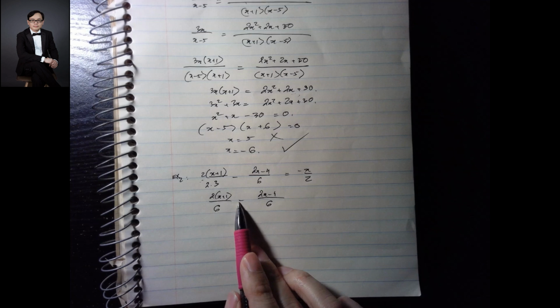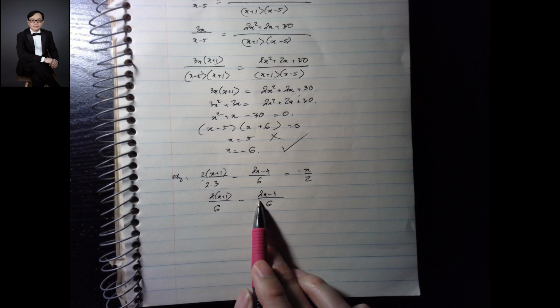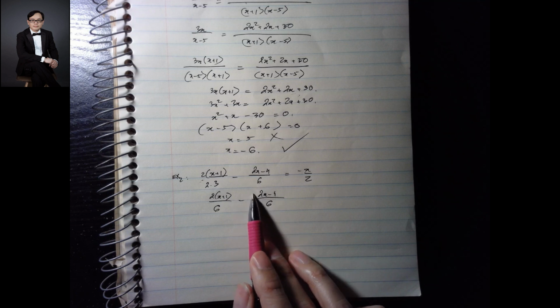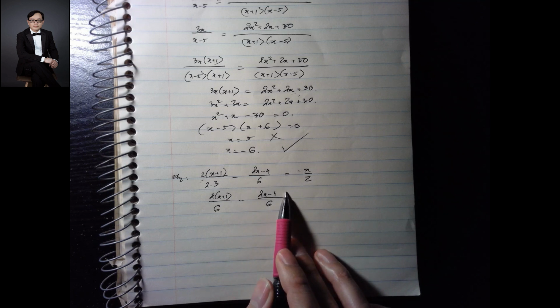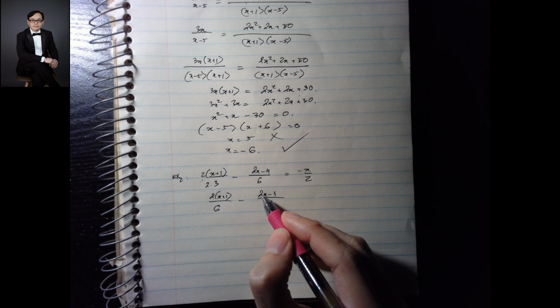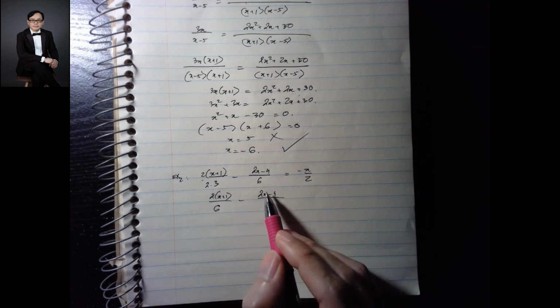The minus here is right on the same level with the bar, which means it's a minus of the whole thing. It's totally different if you put the minus here, because then it's just minus 2x, but this is minus of the whole thing.